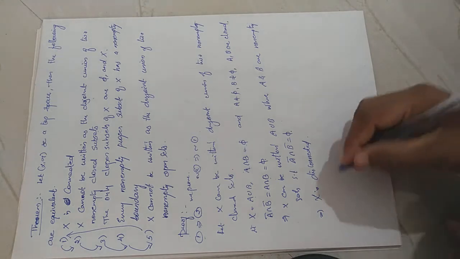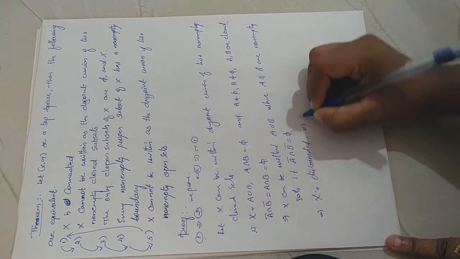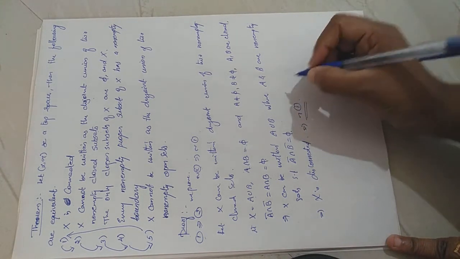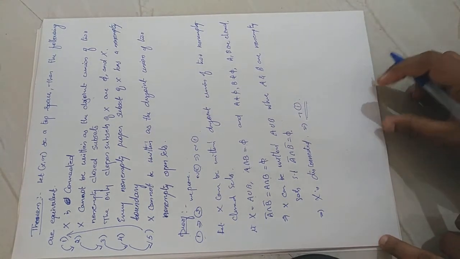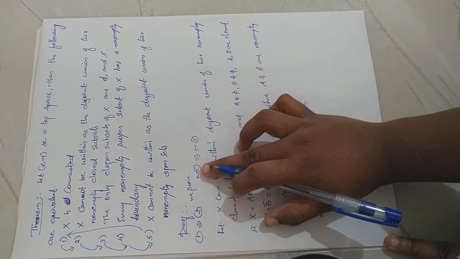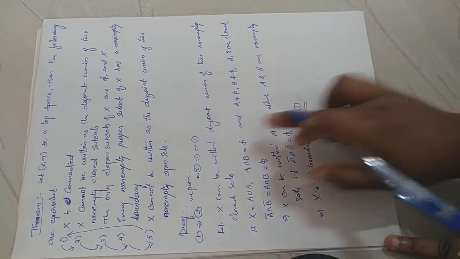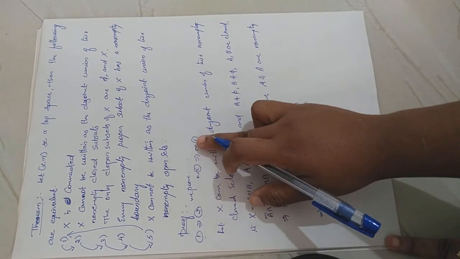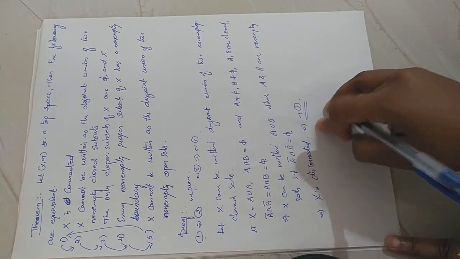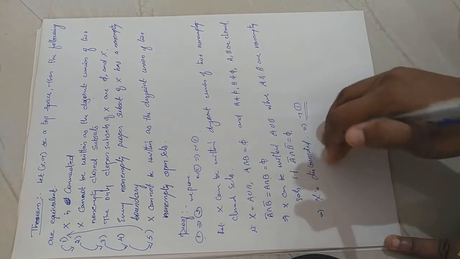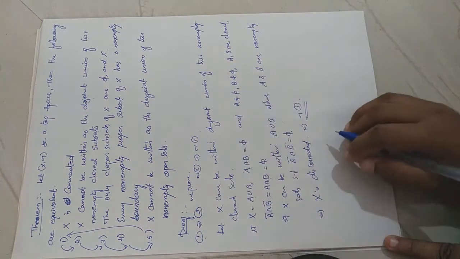Okay, so you get X is disconnected, which implies negation 1 will be true. So you proved when negation 2 is true, negation 1 is also true. So negation 2 implies negation 1 is proved. Therefore, we proved 1 implies 2 is true. Okay.